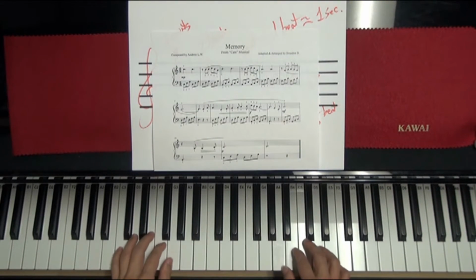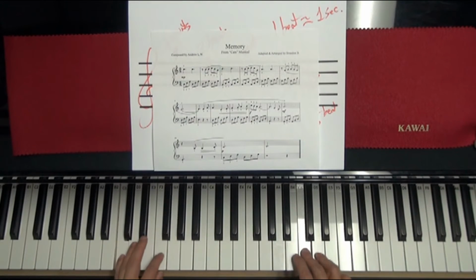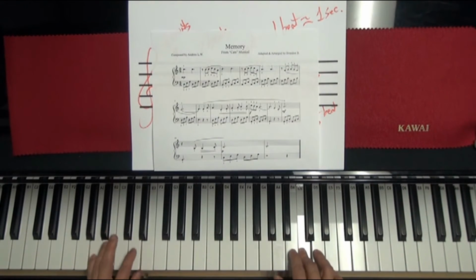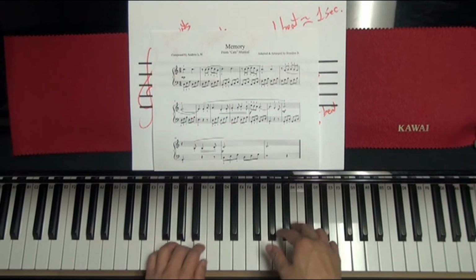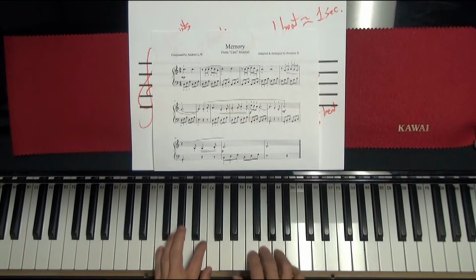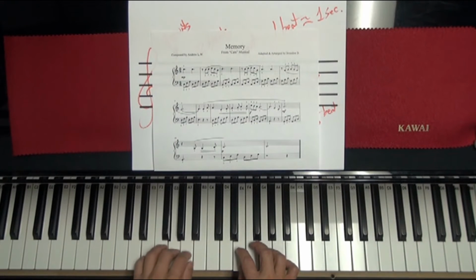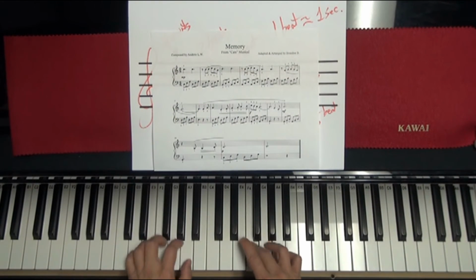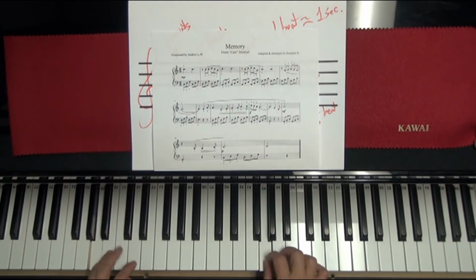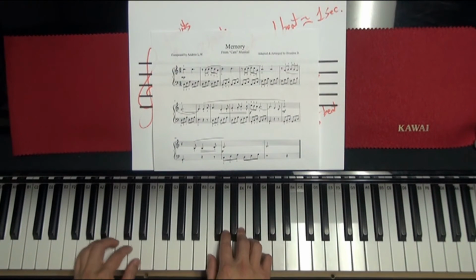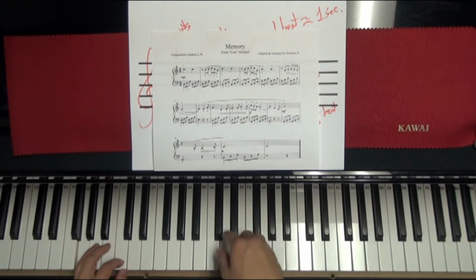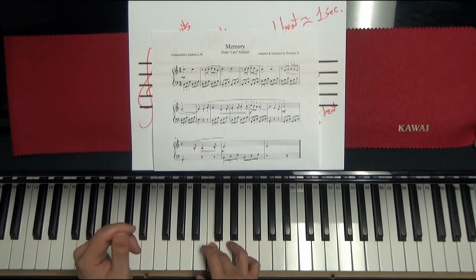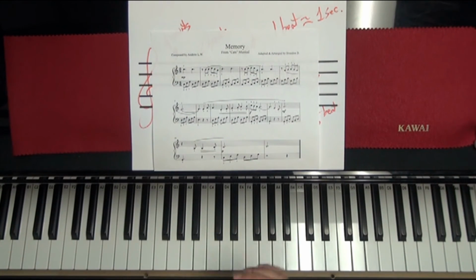Just to put them all together with the little pedal, it sounds a lot nicer. Watch my hand. That. So left hand rests, right hand plays.